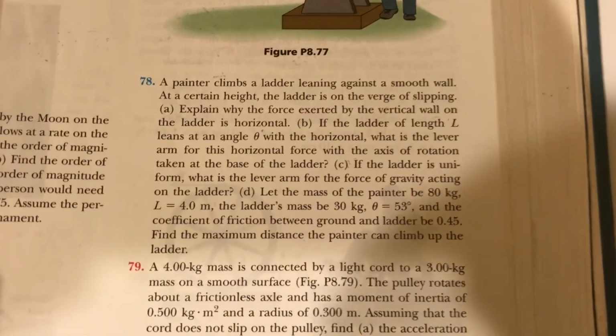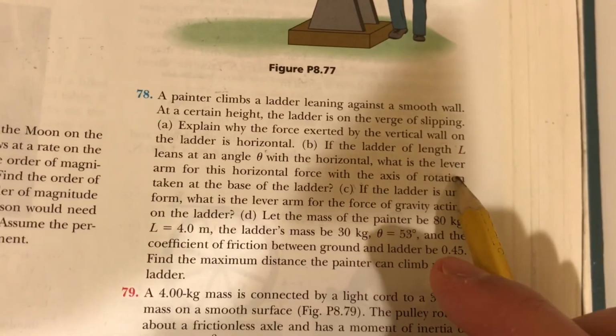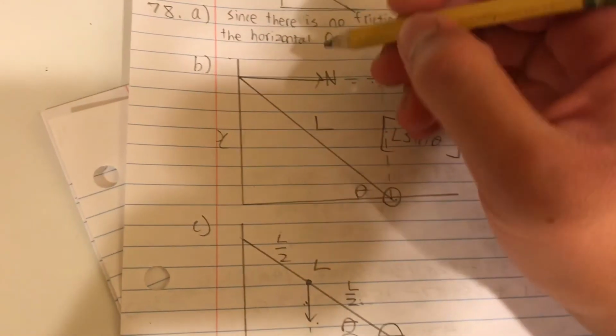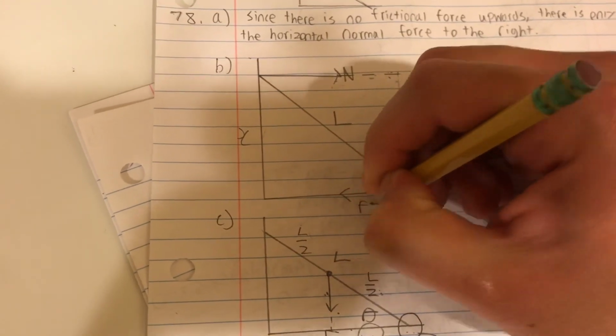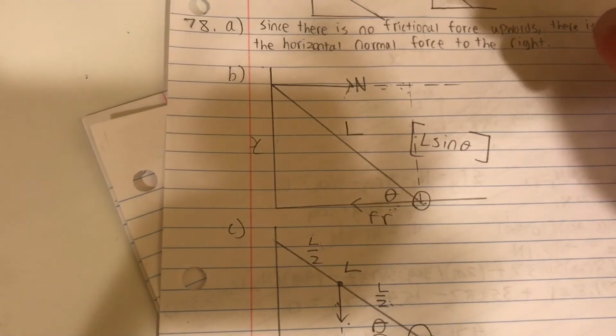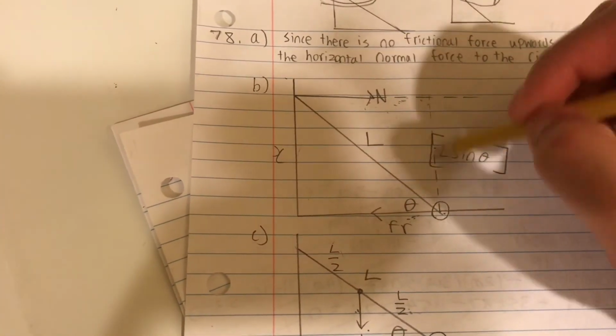Okay, quick note about B. Some of you might have been wondering, when you talk about what is the lever arm for this horizontal force. Well, there were two horizontal forces, right? Not only do you have this normal force, you actually have a friction force here, right? Because after doing part D, we know that it's a friction force. So how do we know that it's only the normal force and we're not talking about this when we are trying to do the lever arm?